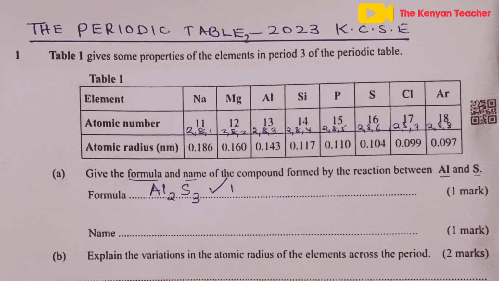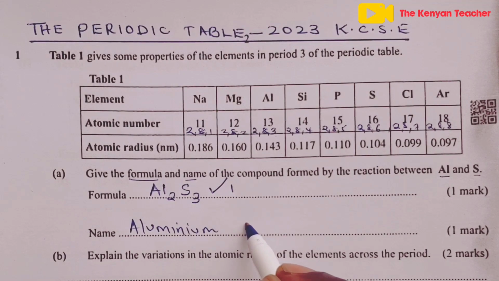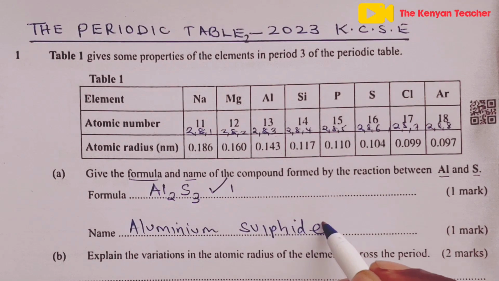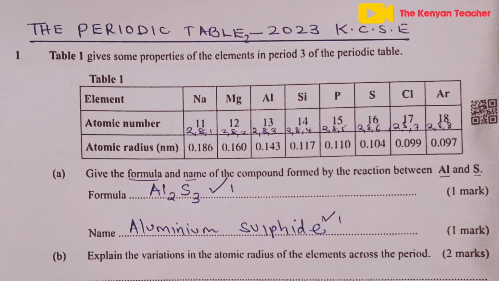For 1 mark, the name obviously becomes aluminium sulfide, IDE, because this compound is made of only 2 elements, one being aluminium and the other one being sulfur. So the marking point was the name must end in IDE. Now, if a candidate went for aluminium(III) sulfide, you also deserve the mark.